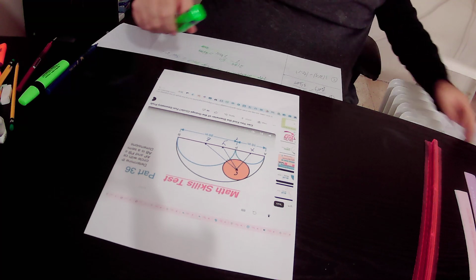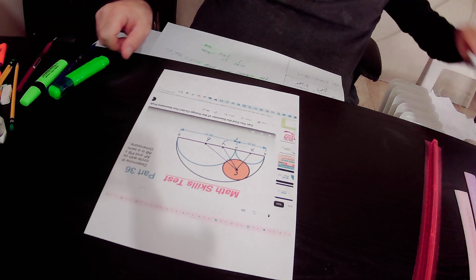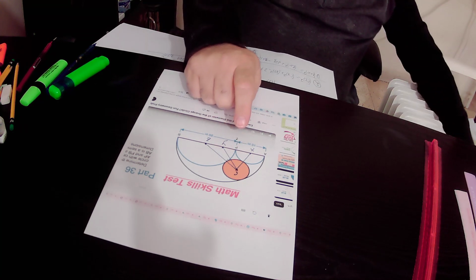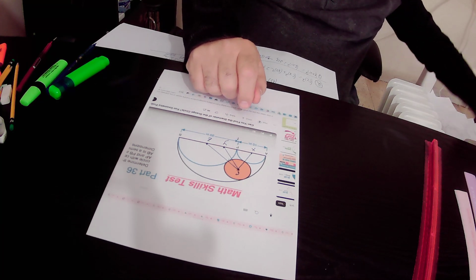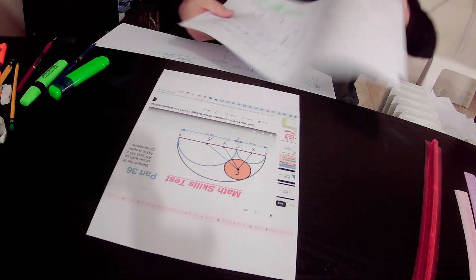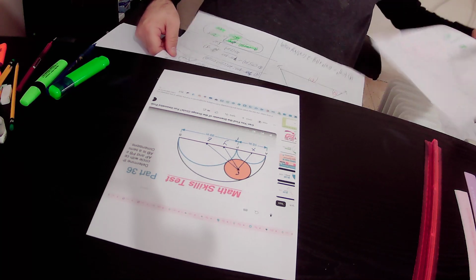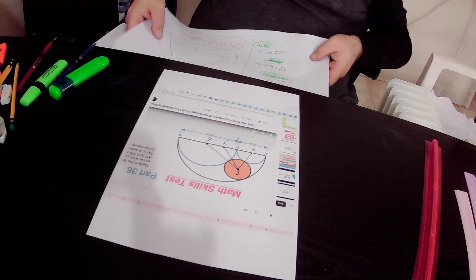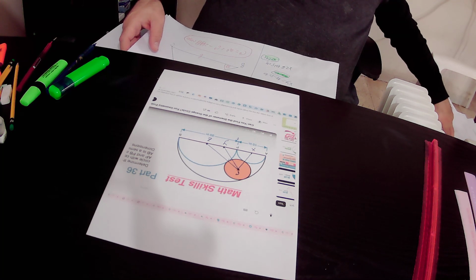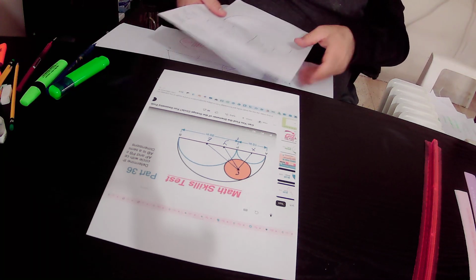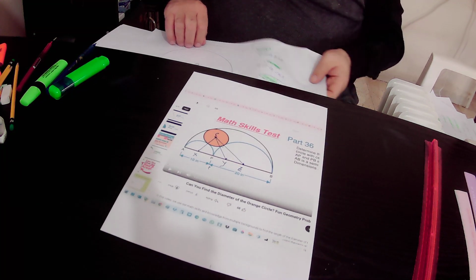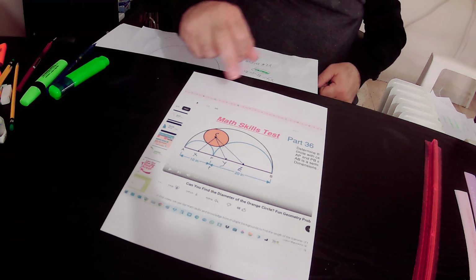Actually, we wanted to find out the diameter of this orange circle. In the drawing we have 3 semicircles.